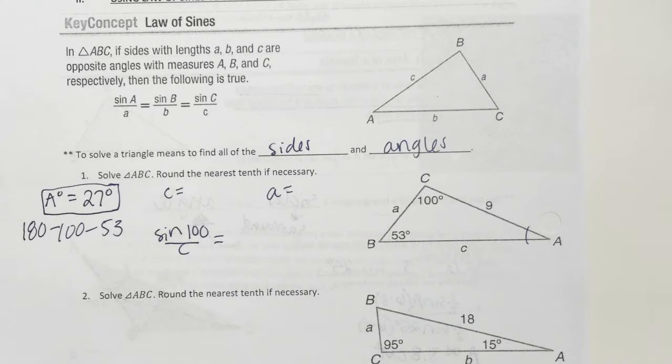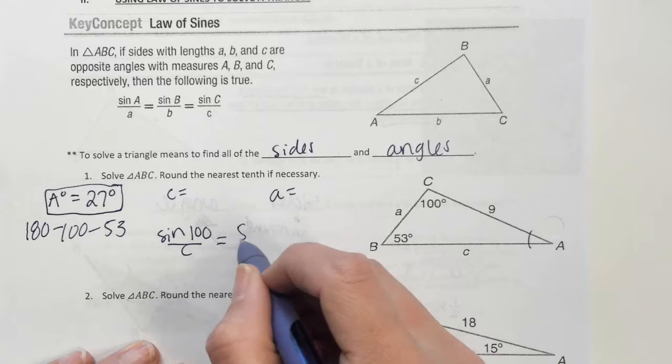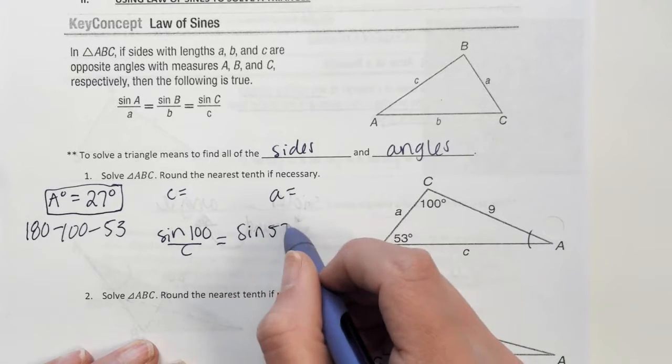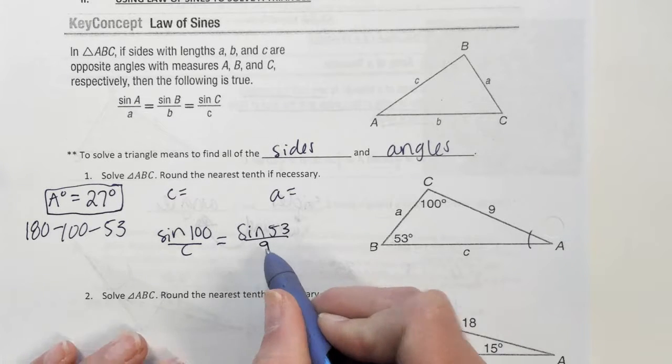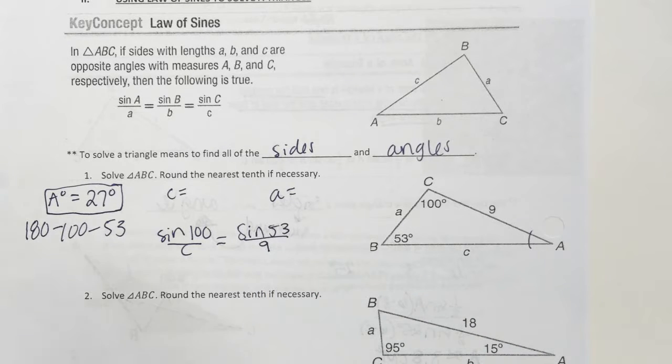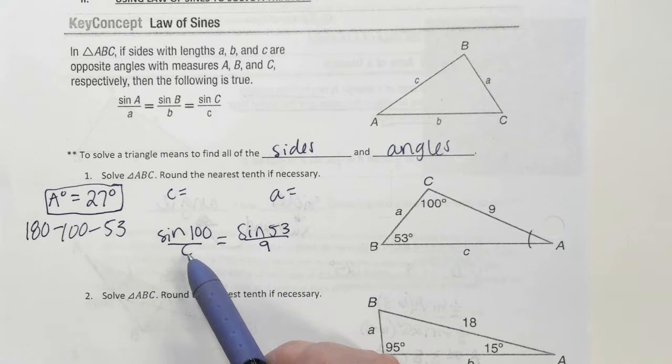B. Why did you say B, Victor? Very good. You both have the angle of sine B, which is 53, and you have the side B, which is what? Very good. If you plugged in the other way, we'd have 2 variables, and we couldn't solve for either one. This way, we only have 1 variable to solve for.